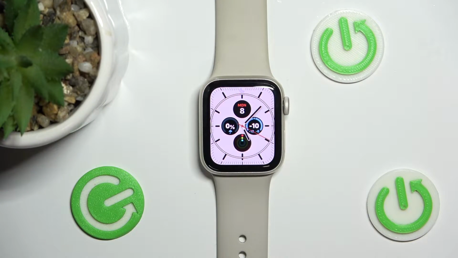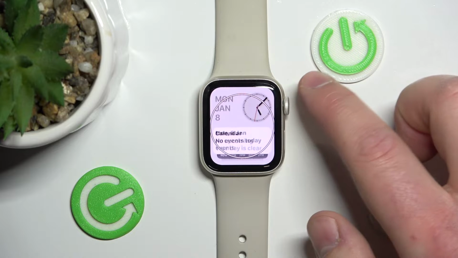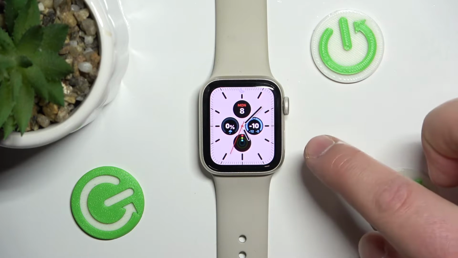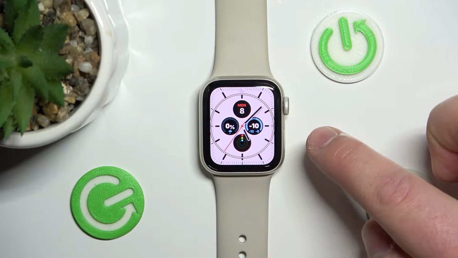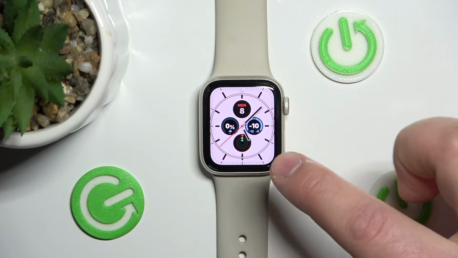So, today in front of me is Apple Watch SE first generation, and it really doesn't matter which Apple Watch you have, it is all going to work the same on all Apple Watches. So now, as you can hear, widgets, watch face. We have the VoiceOver on the Apple Watch.